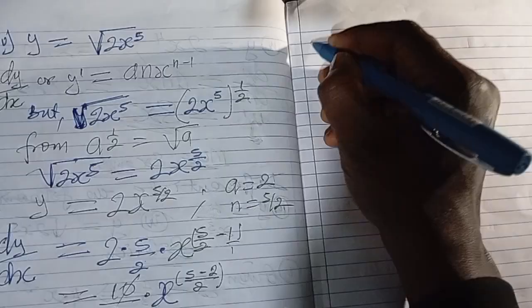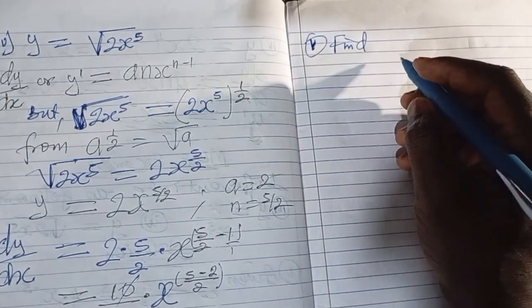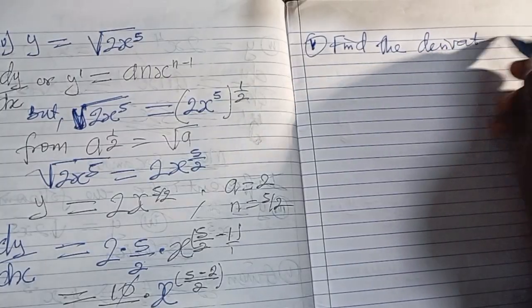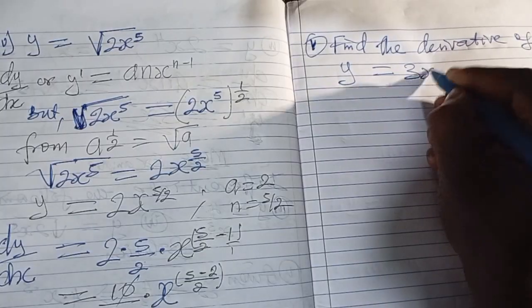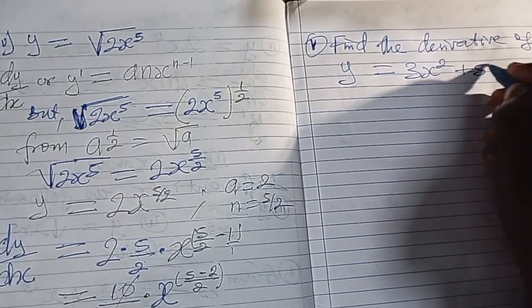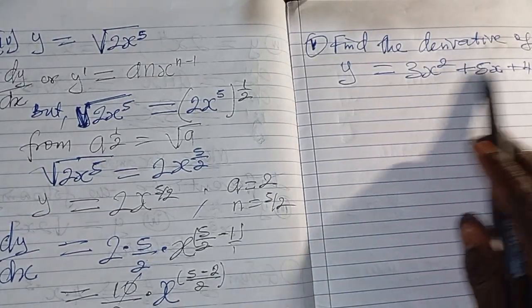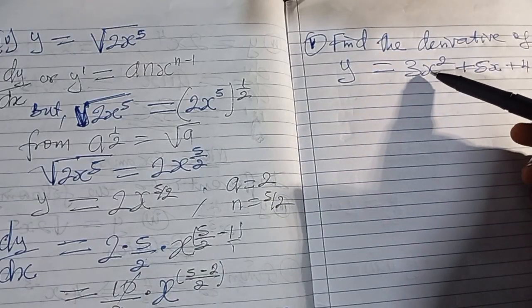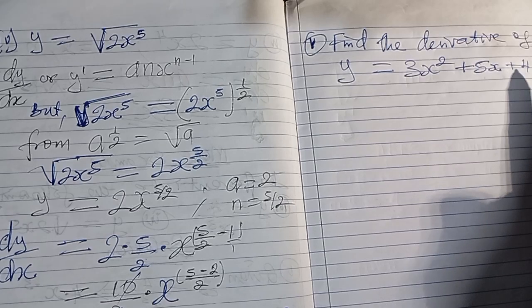Alright, now number 5, find the derivative of y equals 3x raised to power 2 plus 5x plus 4. Good. Let's consider this just like a quadratic equation. So let's find the derivative. Alright, we are going to find the derivative of 3x raised to power 2, we're going to find the derivative of 5x, and we're going to find the derivative of a constant.